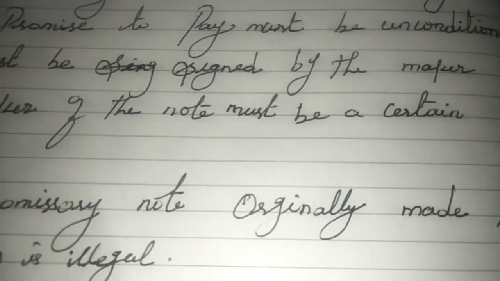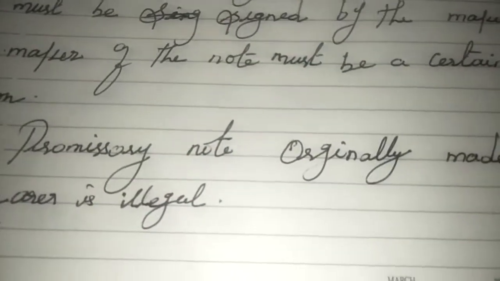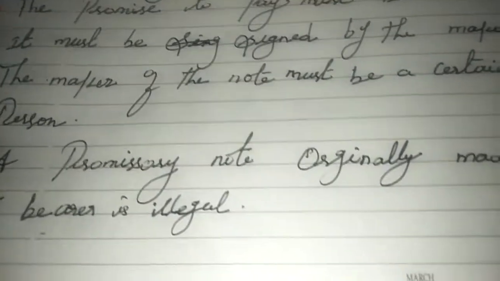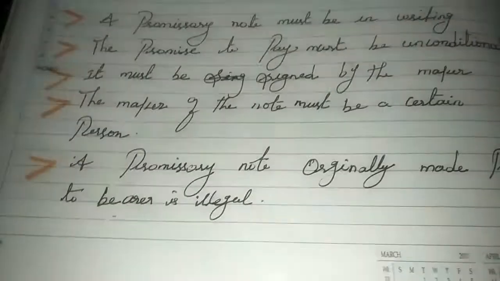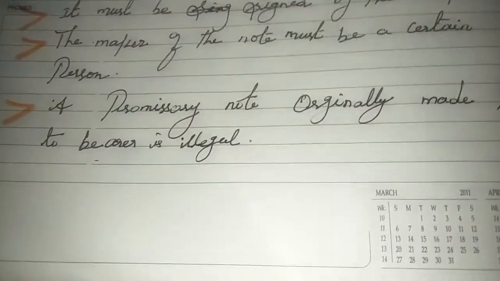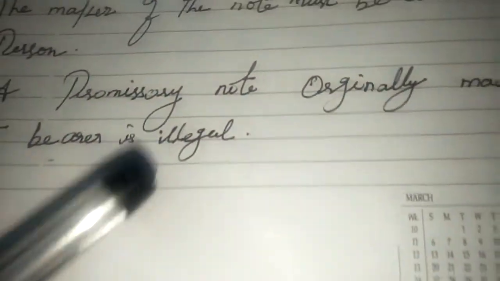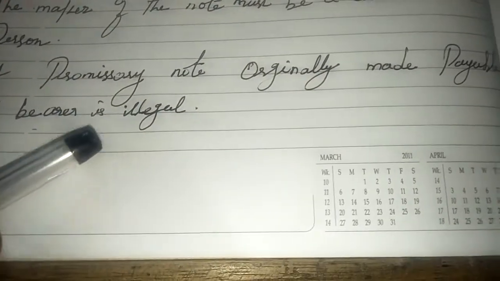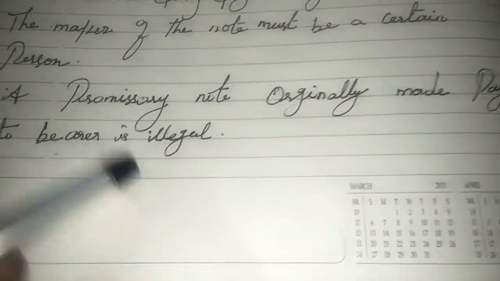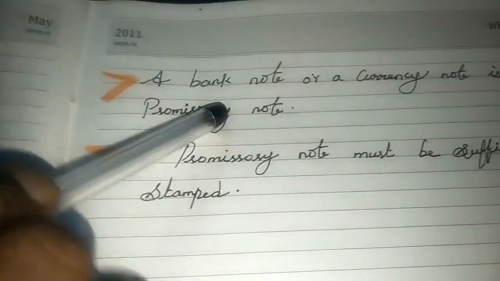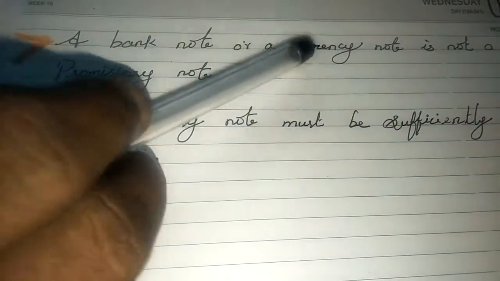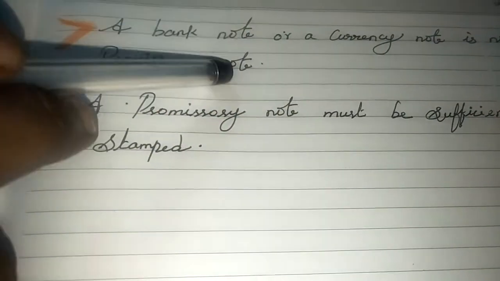Next, the maker of the note must be a certain person only. Next, a promissory note originally made payable to bearer is illegal. Next, a bank note or currency note is not a promissory note.